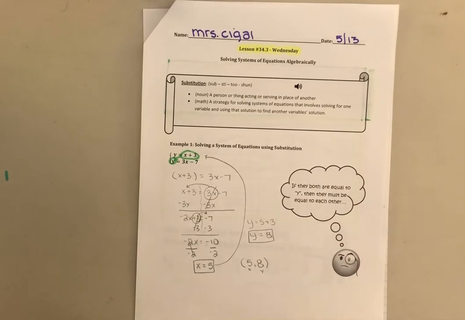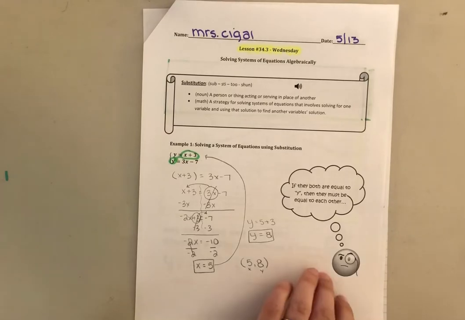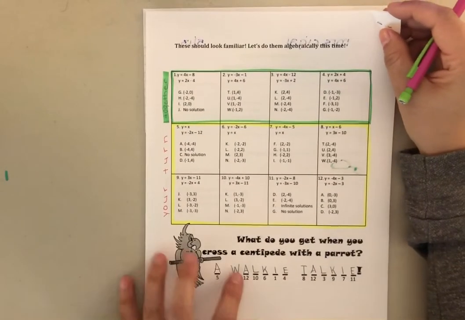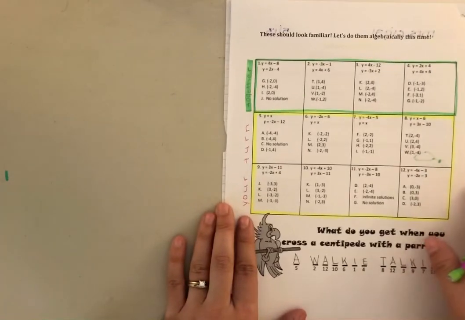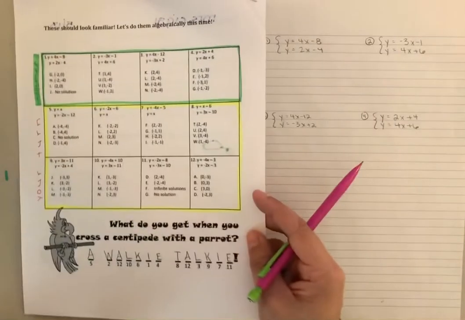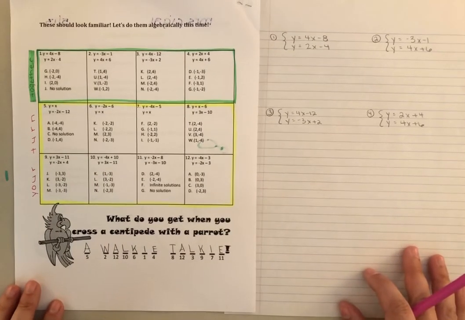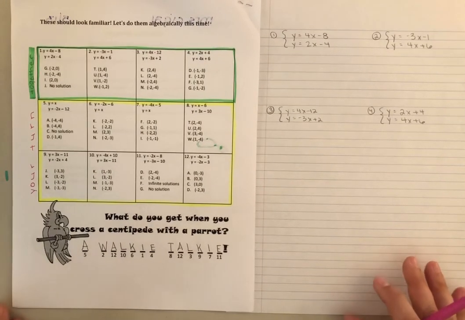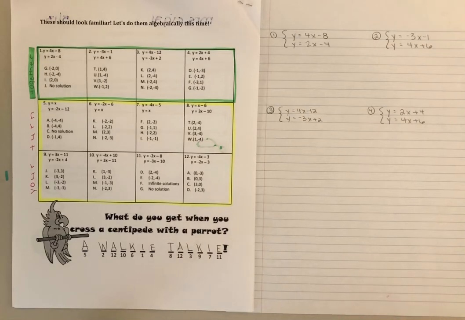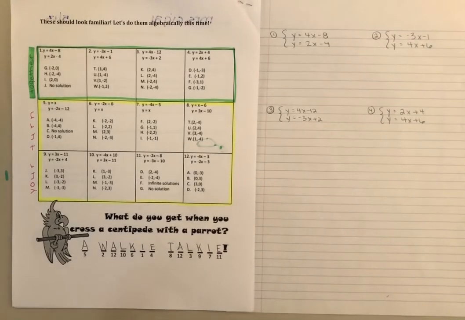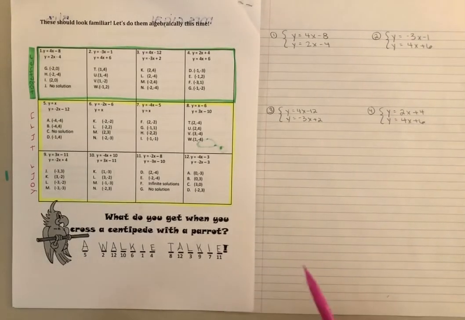So the way we're going to practice this today is we are going to look at the same exact problems that we did yesterday, except yesterday we solved these by graphing. Today, since we already know the answers, we're going to solve them using substitution, and we're just going to check our answers based on what we did yesterday. So what I did is I solved the little riddle on the bottom of the page. That way we can reference that to check our answers at any point while we do this.